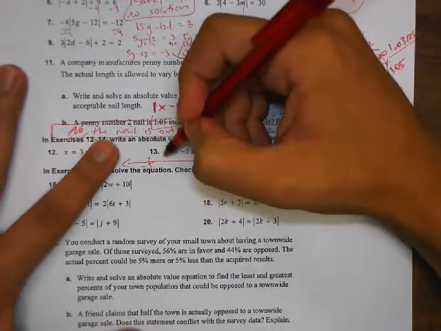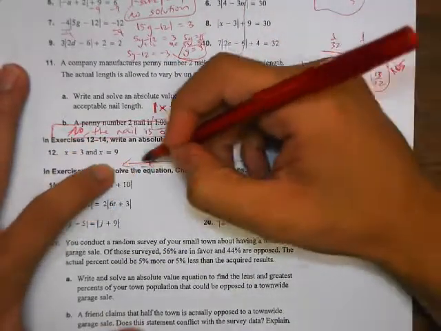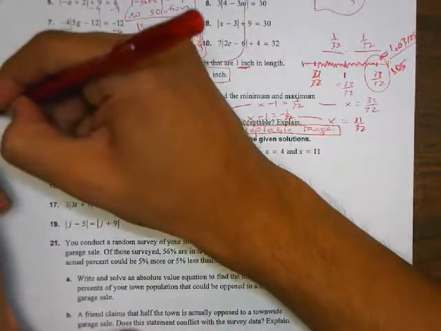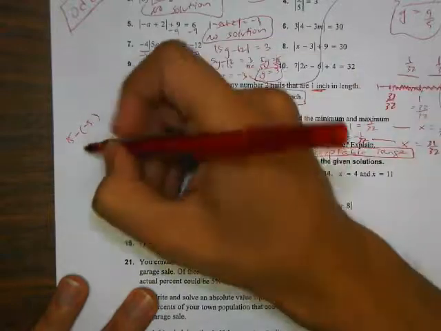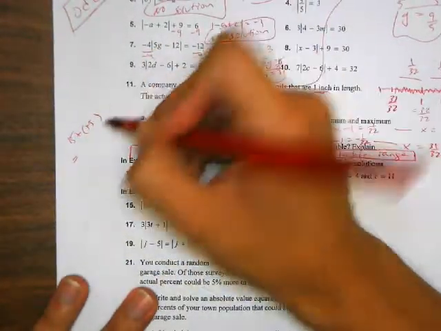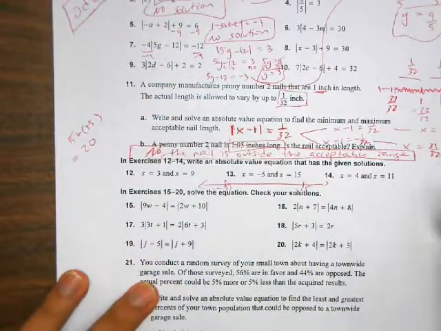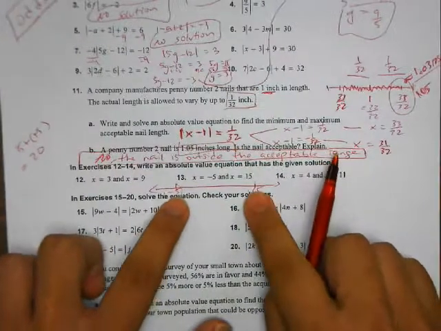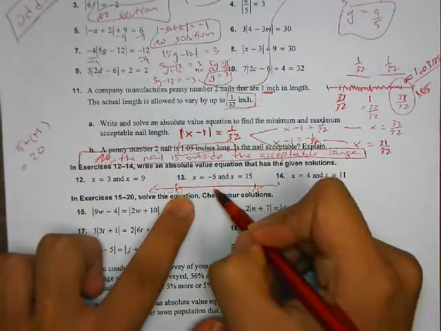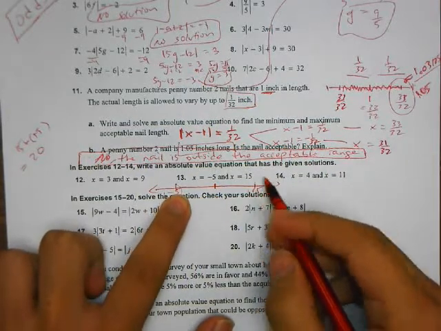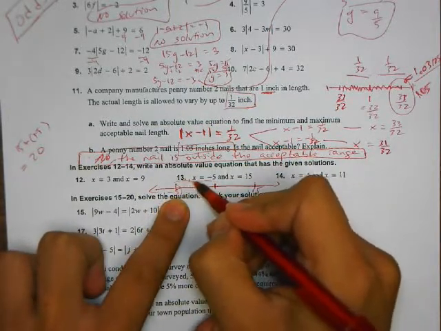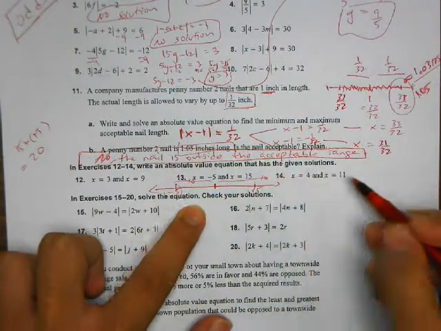So the way to do that is to subtract these two numbers. 15 minus negative 5 is 20. So the total distance between negative 5 and 15 is 20. And right in the middle, you have to count 10. Since this distance is 10, and this distance is 10. And that would be 5.